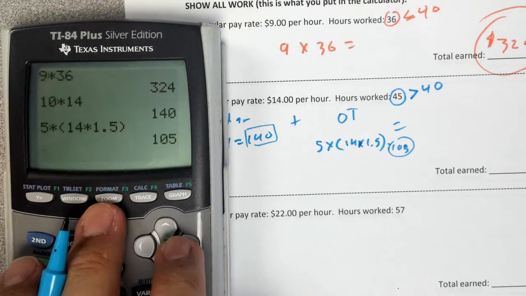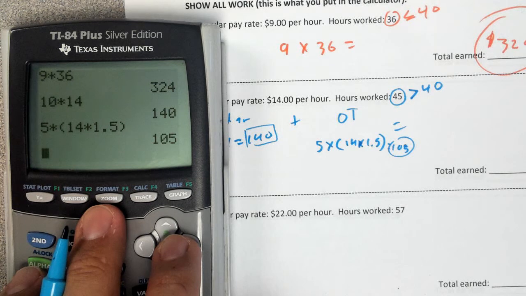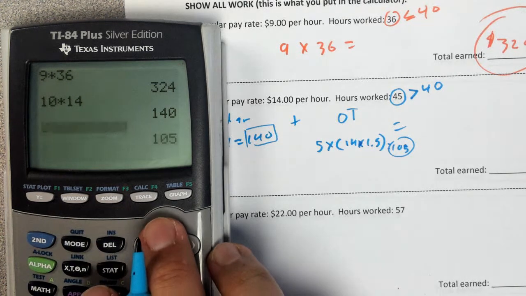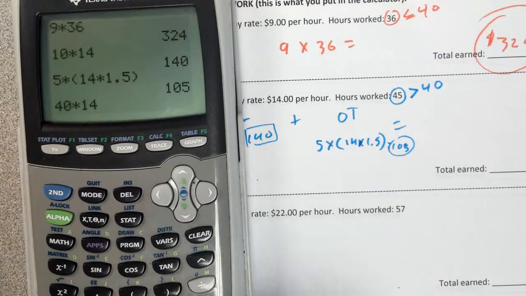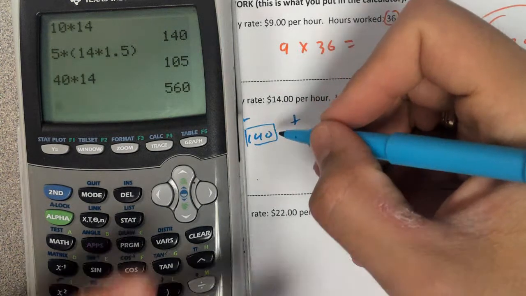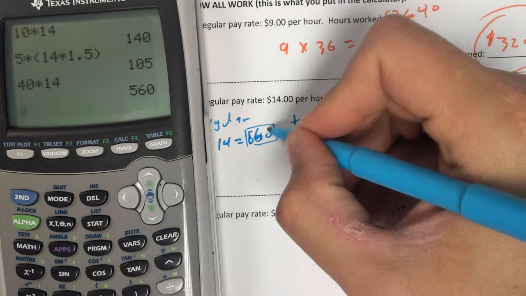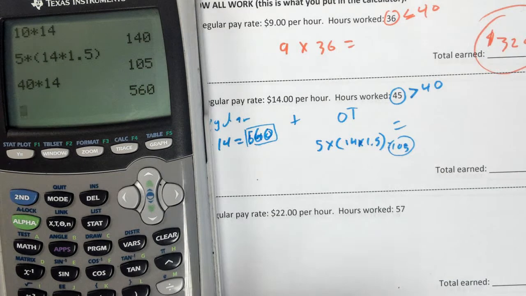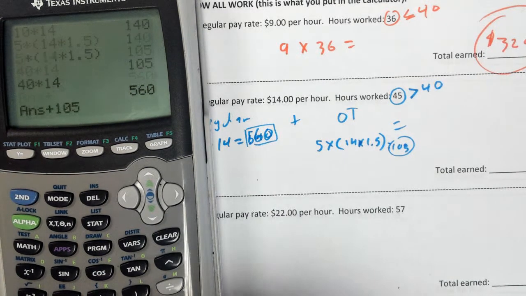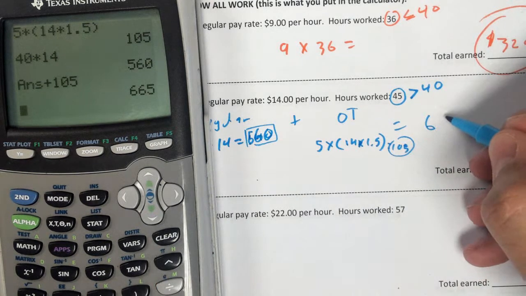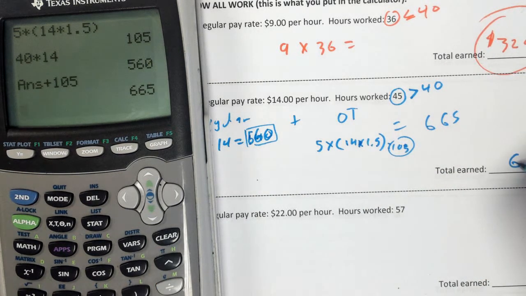That's not right. Oh, I wrote this wrong. This is 40. So this first one is supposed to be 560. So 560 plus 105 gets you 665. $665 is my total pay.